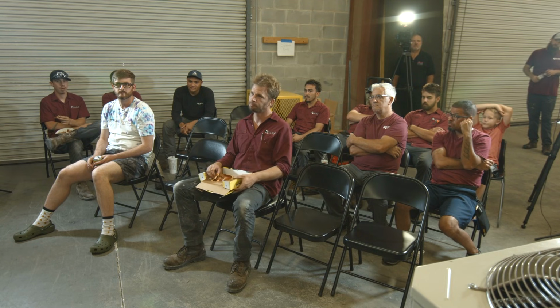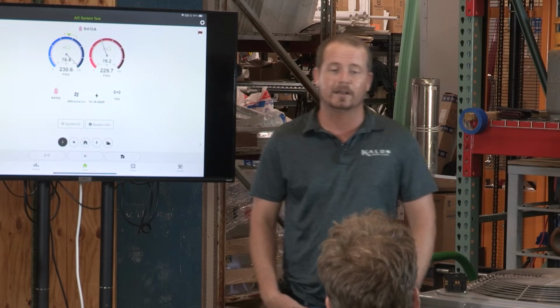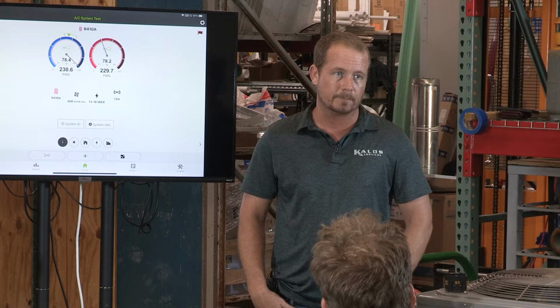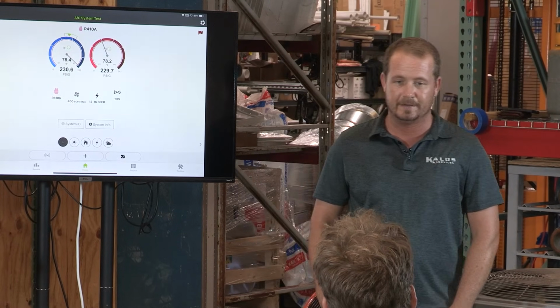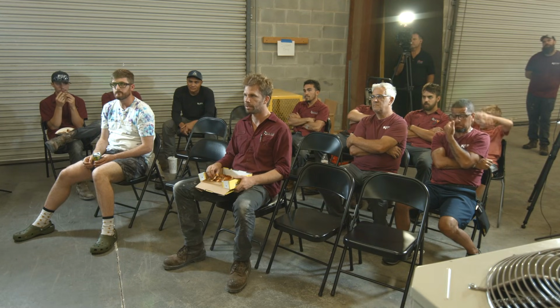Well, I'm not thinking there's high static. You're not thinking there's high static, right? Because high static on a PSC motor, the permanent split capacitor motor, does what to system airflow? Dramatically lower system airflow. And the motor does what in response to that? It does not speed up. It does nothing.